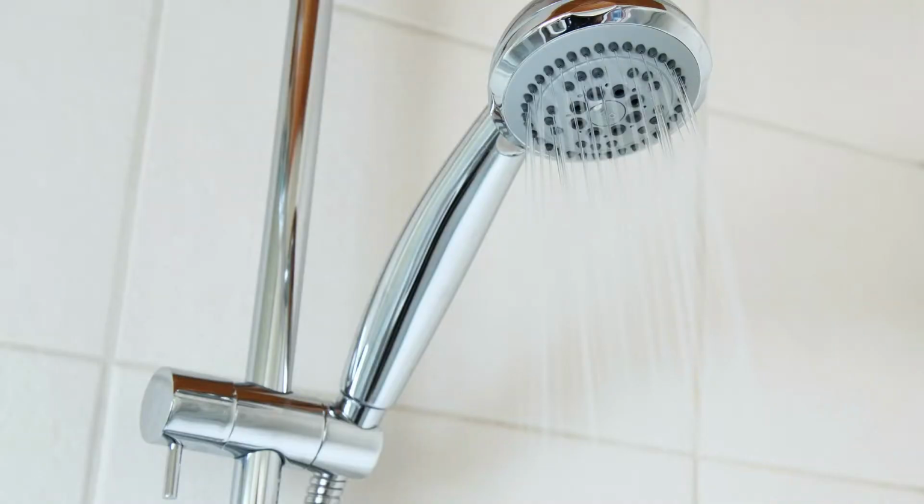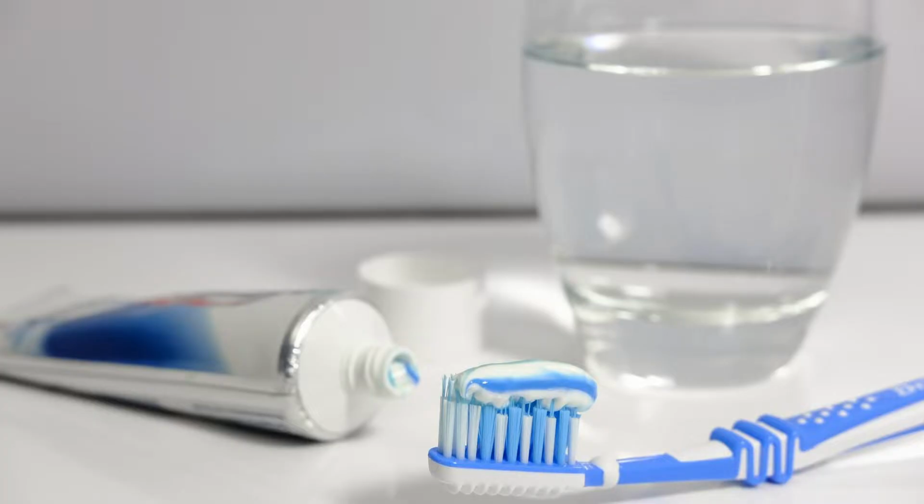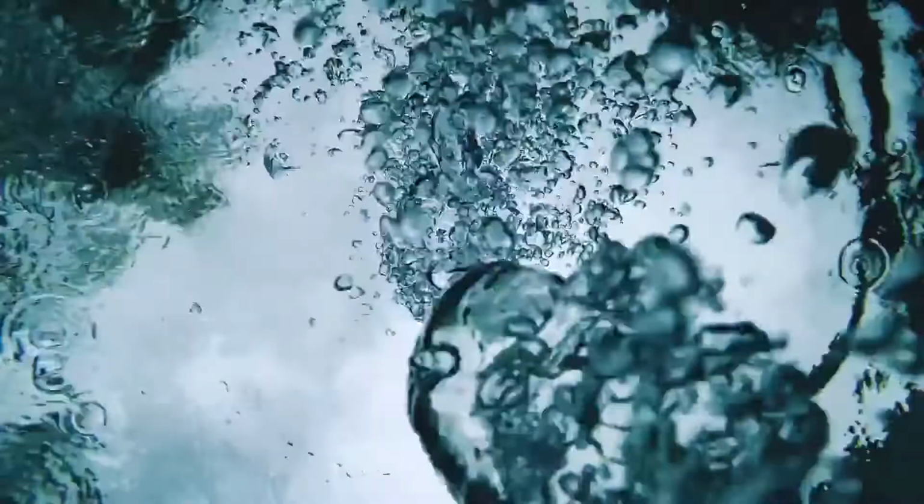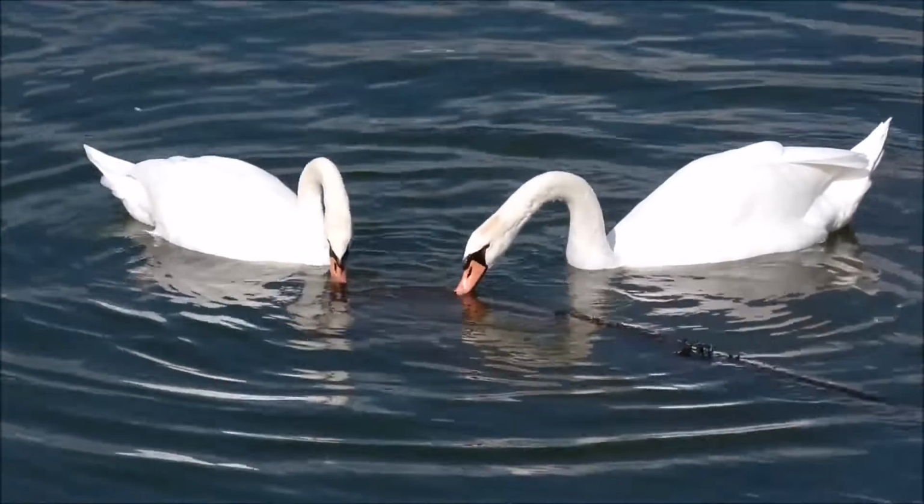So, all of you guys have showered, washed your hands, brushed your teeth, and eaten food, right? What's in common with all of those things? That's right, water. Water, just like sunshine, is essential to everything in the world. From plants to animals, everything depends on water to live and grow. That's why water is such a big part of the environment.